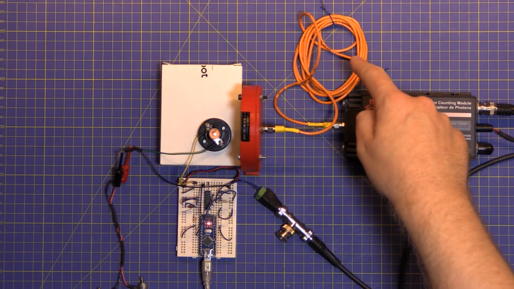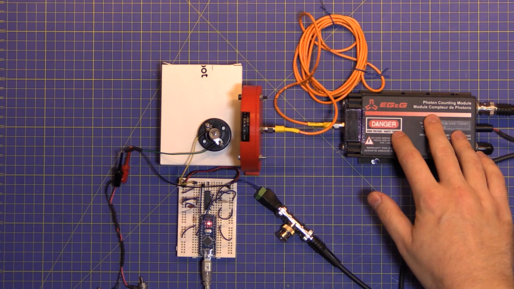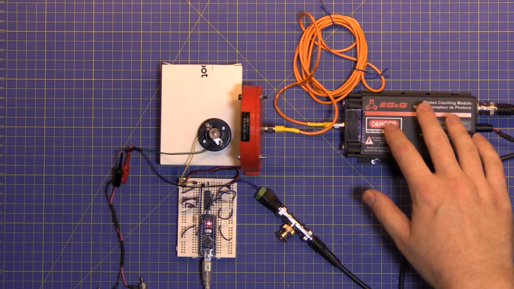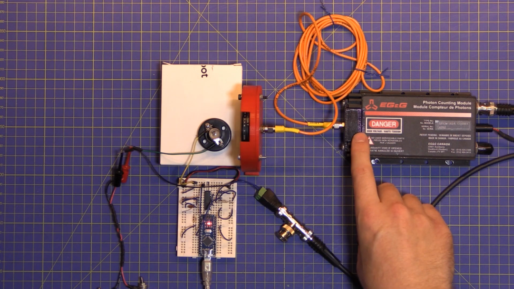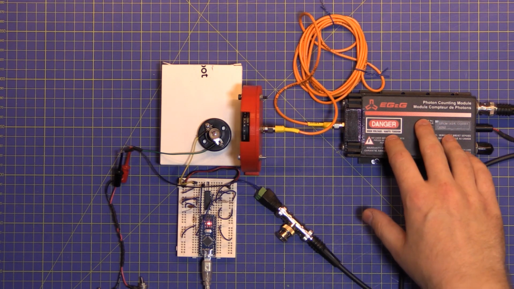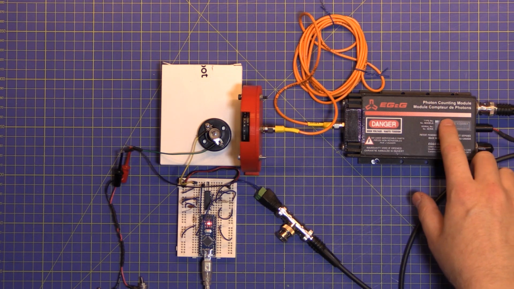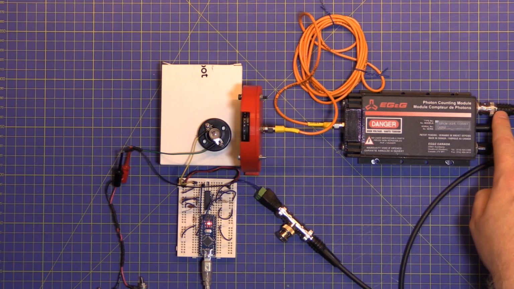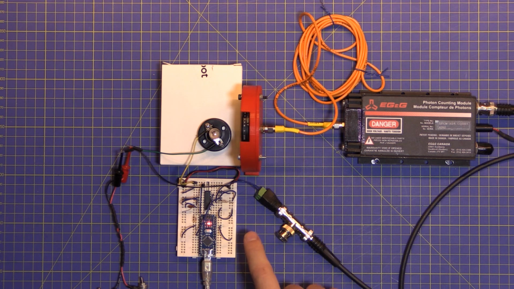Now, once the photons have traversed down this multimode fibre and have reached the single photon detector unit, every successfully detected photon that comes into this unit is going to generate an electrical pulse. This electrical pulse is then going to be output through this BNC coaxial cable and go to this Arduino circuit here. So what this Arduino circuit is going to do is run what we call a state machine.